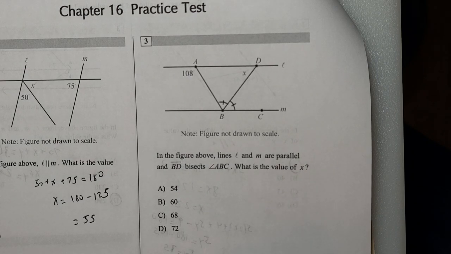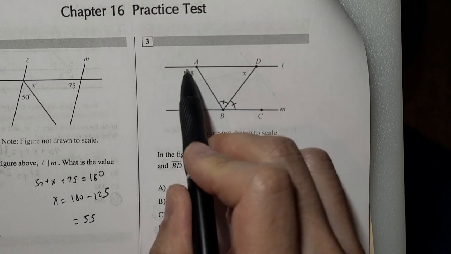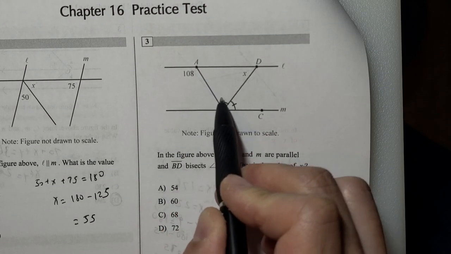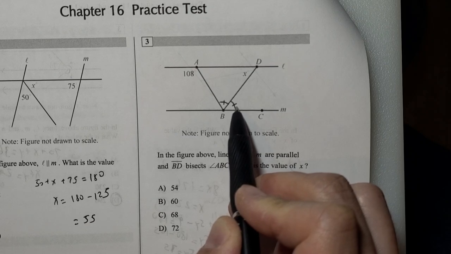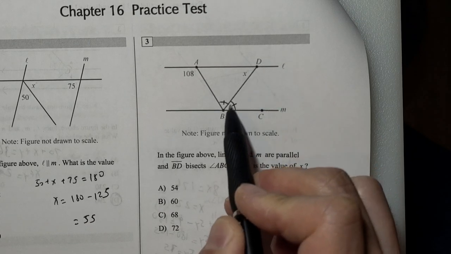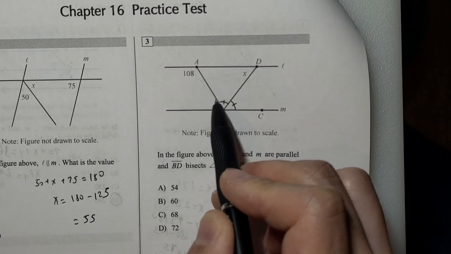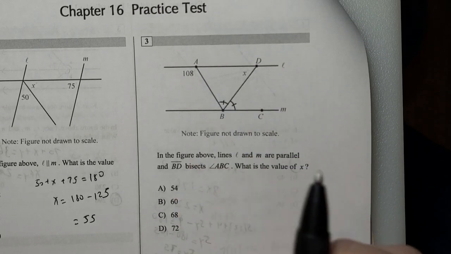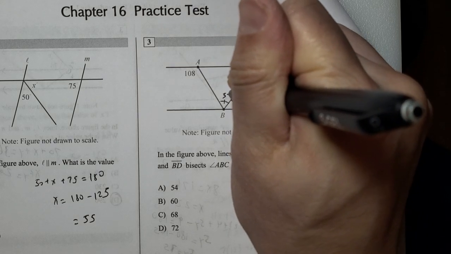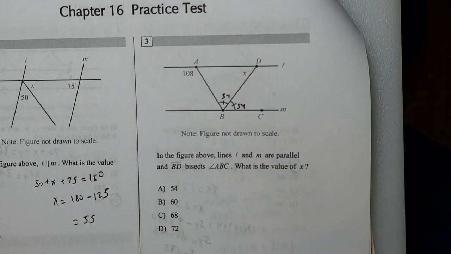Well, isn't 108 over here and this entire angle here congruent because they're alternate interior? And then since this guy bisects, each one is half of 108. So what is half of 108? That's 54, right? So 54 goes here and another 54 goes here.